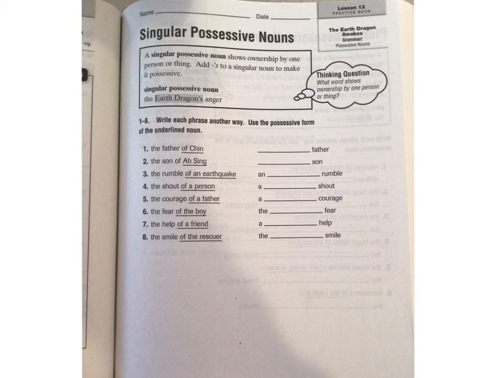Fourth graders, today we're going to be talking about singular possessive nouns. So we're going to be putting an apostrophe S up here. Can you write apostrophe S after a noun? We're going to read in the box.